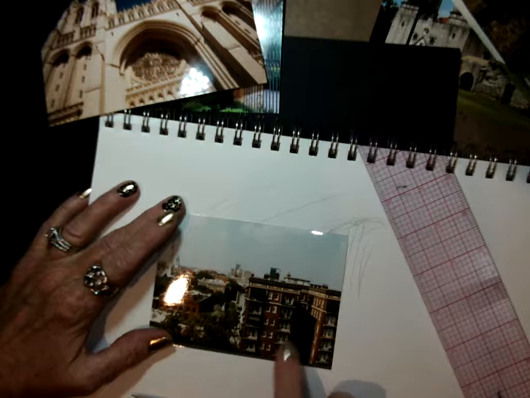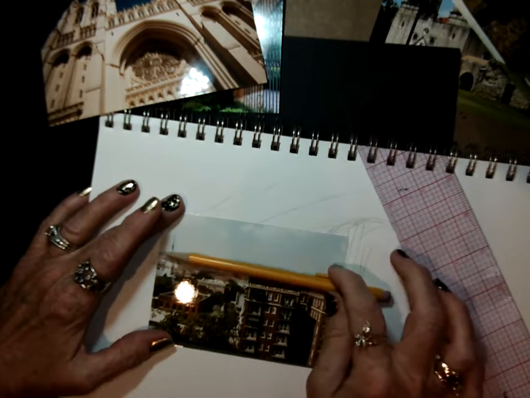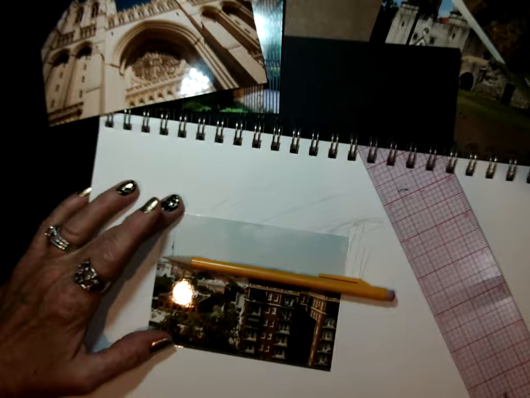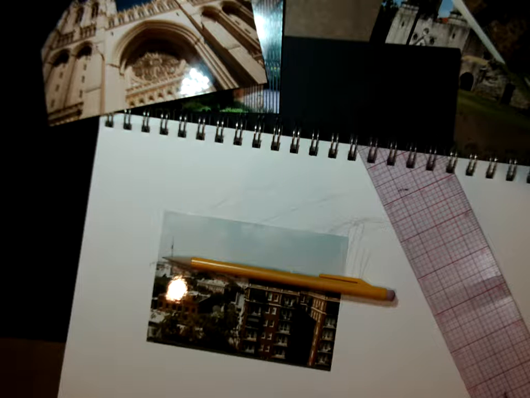What's your horizon line? The horizon line on this, eye level, is probably somewhere in here. That's what I was thinking. Okay, gotcha. Think of your horizon line. It is, if I look straight out, what am I seeing? Okay, that's what I was thinking.